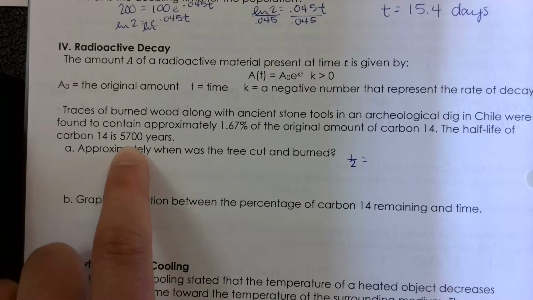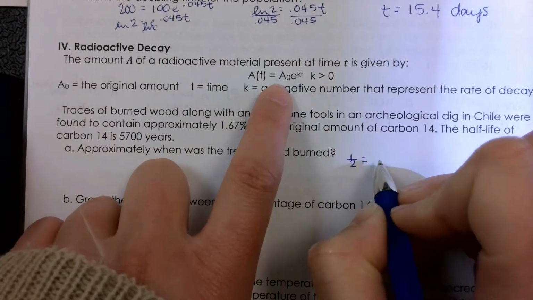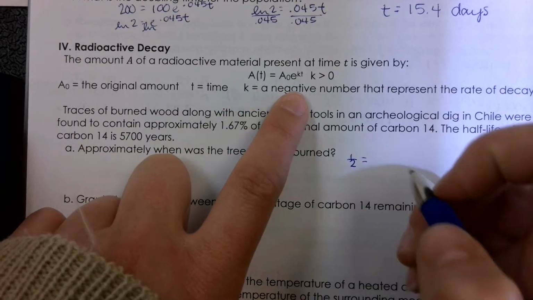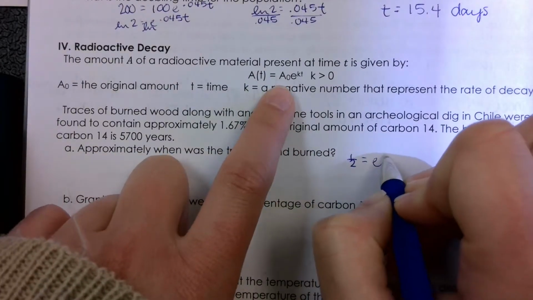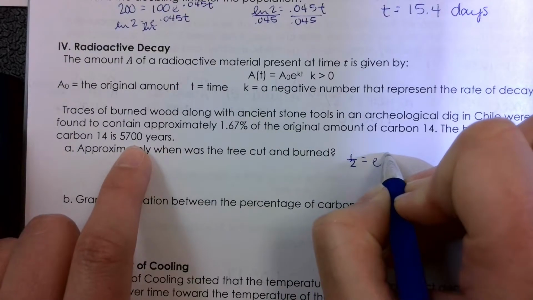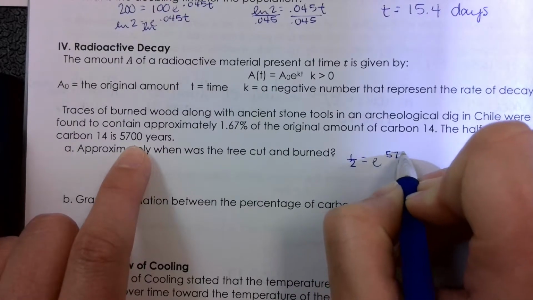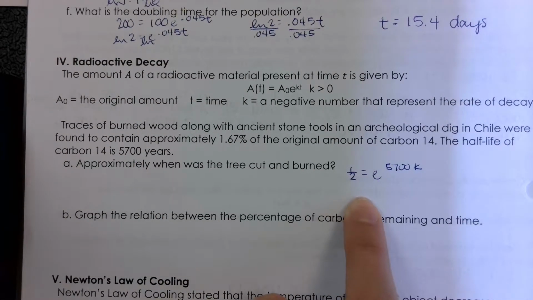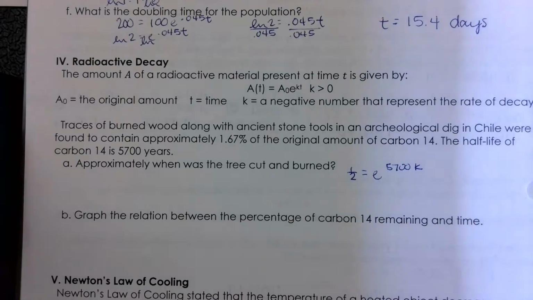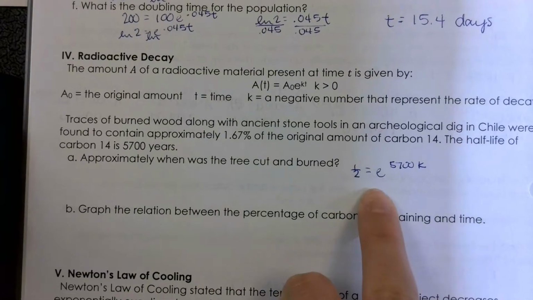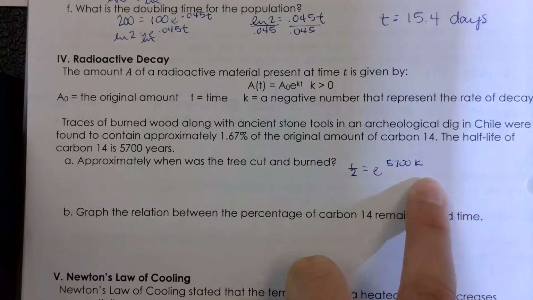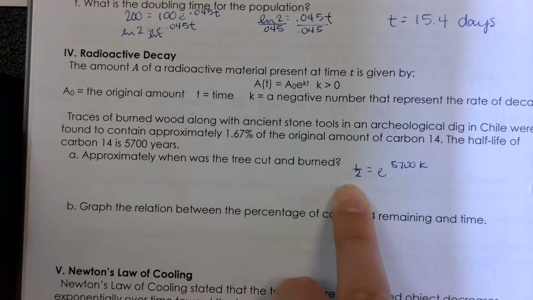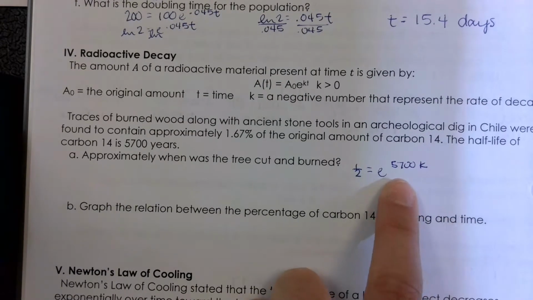Does that make sense? So you could just say 1/2 equals, if you started with 1, then we could just leave that as a 1 there, e to the 5,700 times k. Do you have questions on setting that up at all? So anytime they tell you the half-life of something, you could set it up like this to find that k value. So half goes here, and then however many years that half-life is would be your exponent. Does that make any sense?